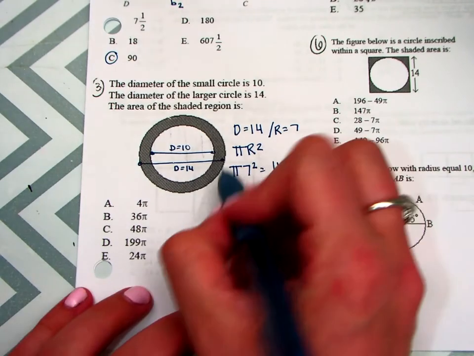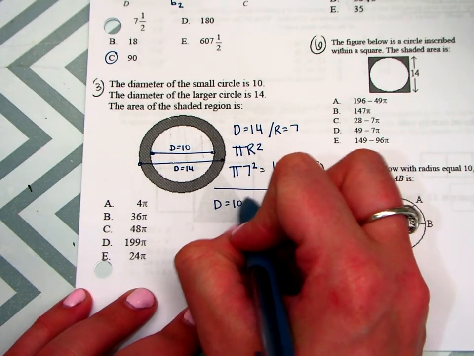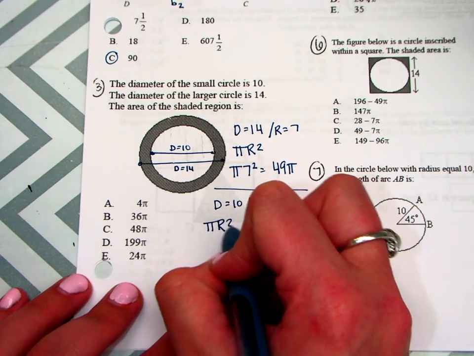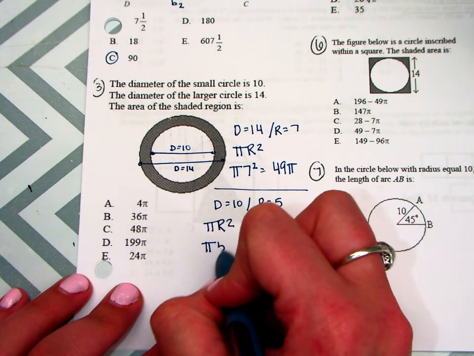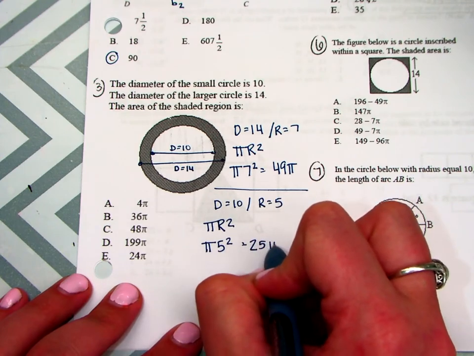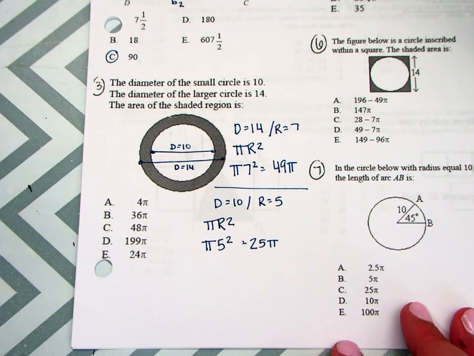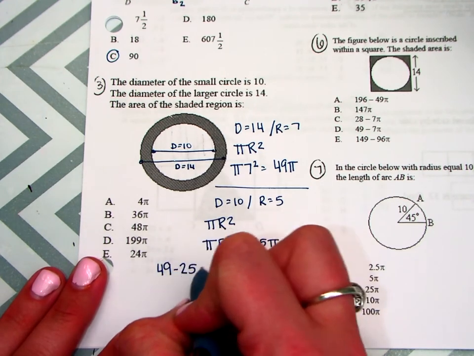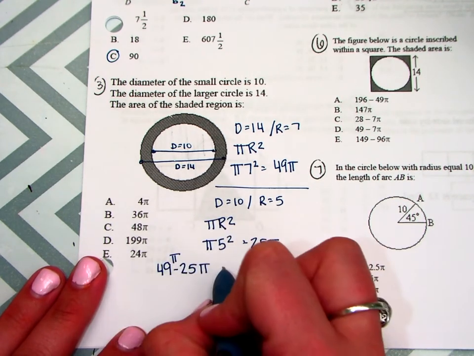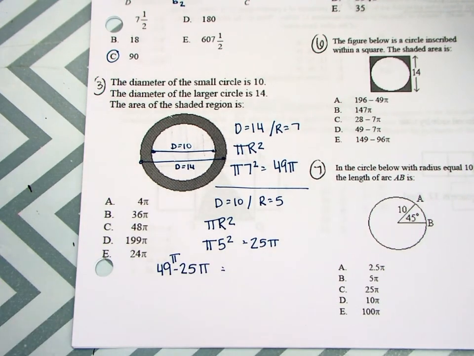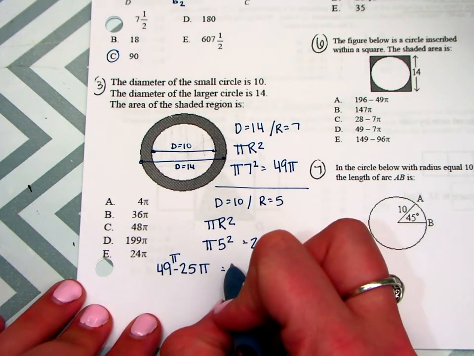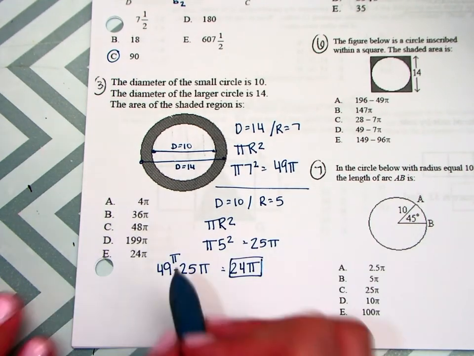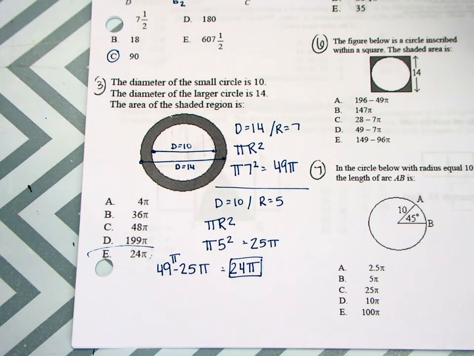So for the second circle, the diameter is 10, which means the radius is 5. So pi r squared, pi times 5 squared is 25 pi. So to remove the area of the smaller circle, I'm going to be taking 25 pi, oh, I should put a pi after 49, sorry, and subtracting it from 49 pi. 49 minus 25 is 24, and pi just is brought to the end. So our answer is E, 24 pi.